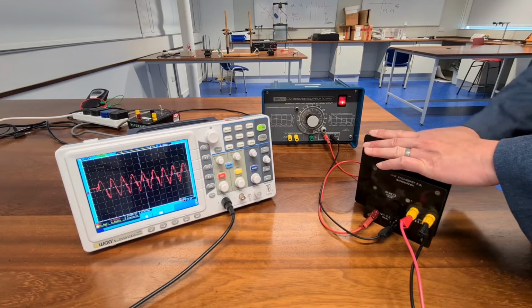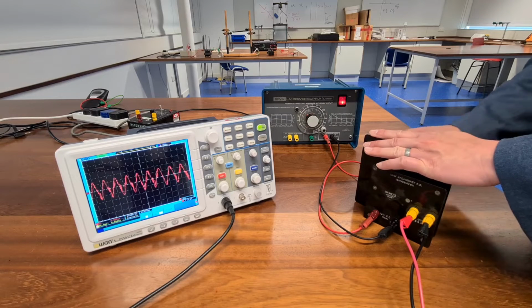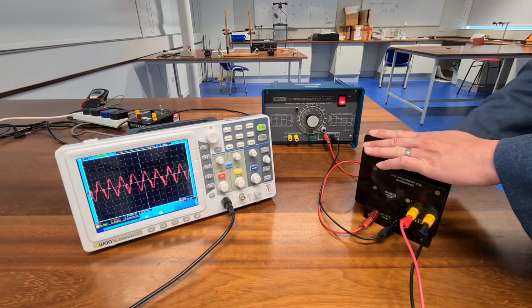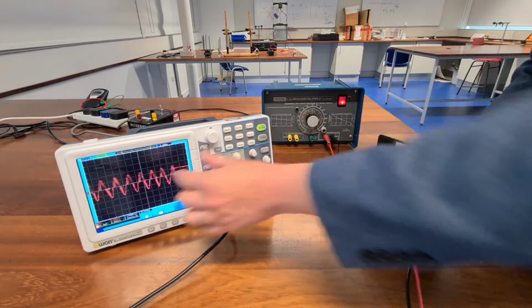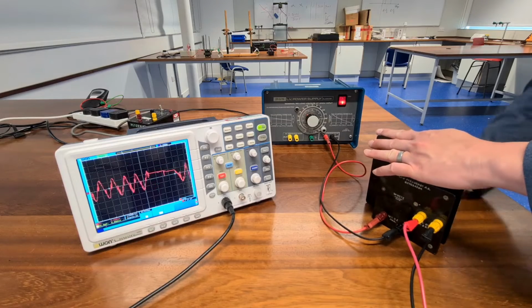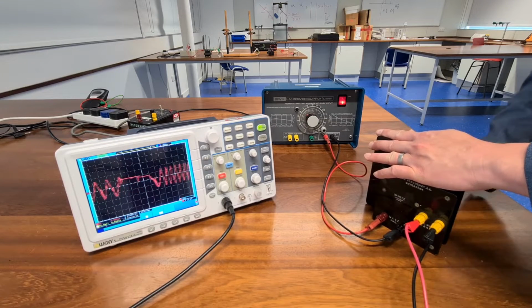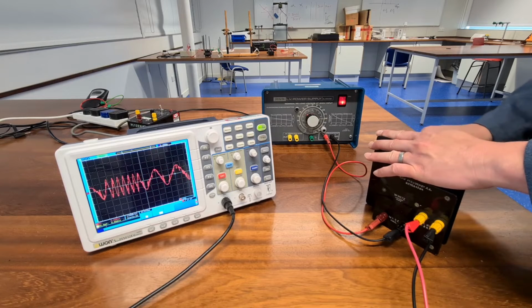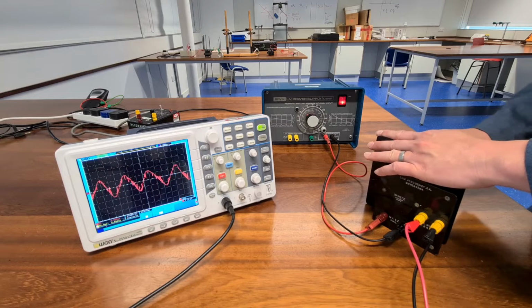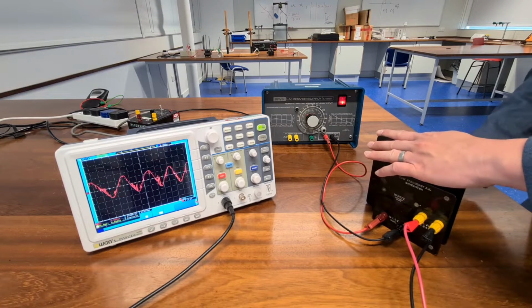Now, one more thing. You can see the frequency, how many oscillations I get per second, appears on this screen with the separation of those peaks, with a high frequency putting the peaks together and a low frequency separating those peaks out. You can also see that the amount of voltage, or the potential difference, is the Y scale.